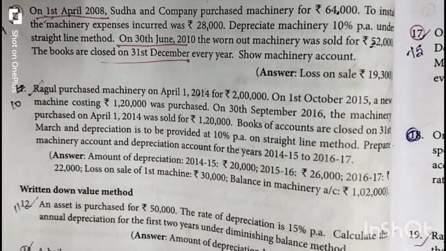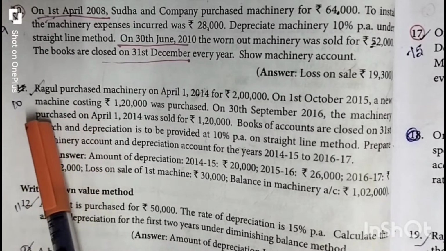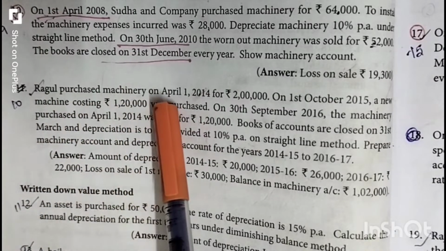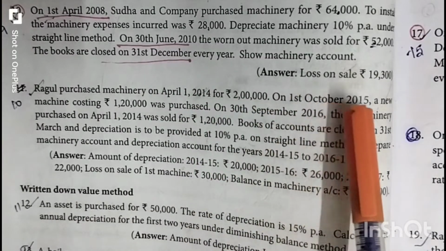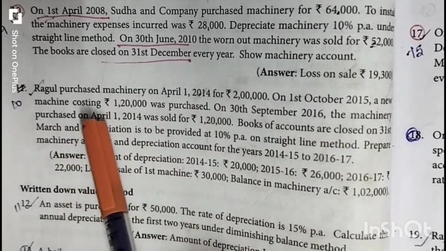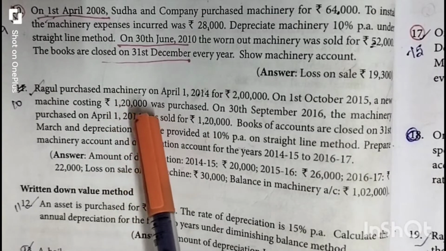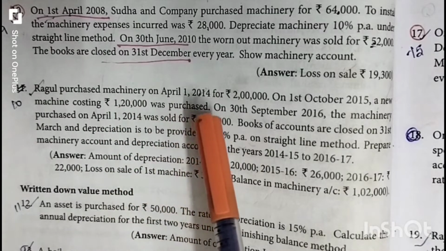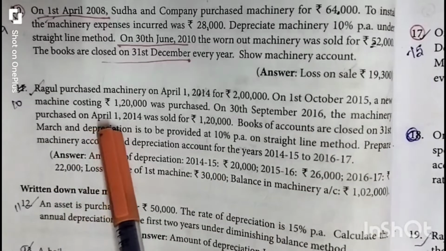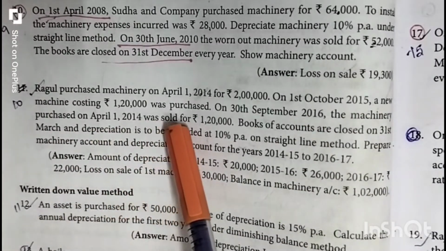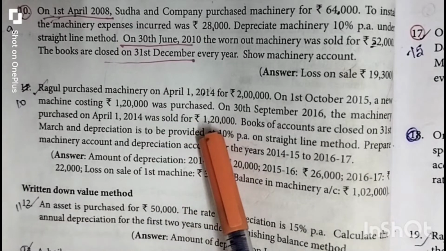In this video we are going to learn about 11th Standard Accountancy, Chapter 10, Depreciation Accounting, Exercise Sum number 10. Rahul purchased machinery on April 1, 2014 for Rs 2 lakh. On 1st October 2015, a new machine costing Rs 1,20,000 was purchased. On 30th September 2016, the machinery purchased on April 1, 2014 was sold for Rs 1,20,000.